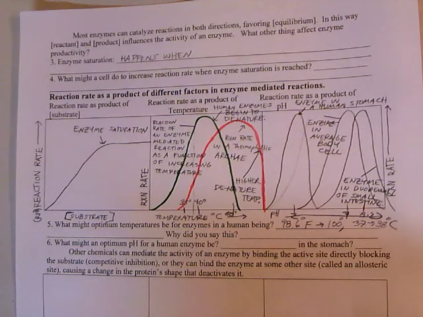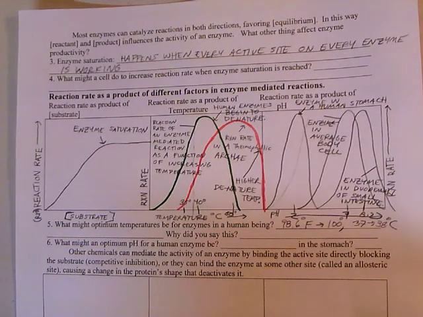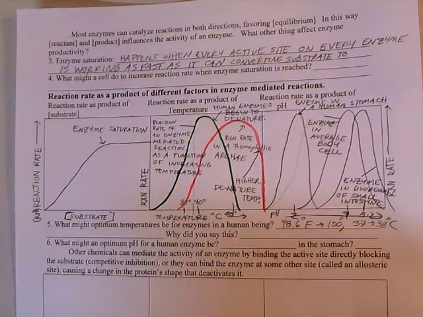Enzyme saturation occurs when every active site on every enzyme is working as fast as it can on that specific substrate. At this point, there's only one way a cell can increase reaction rate. It has to make more enzyme.